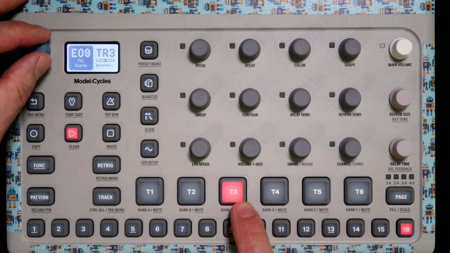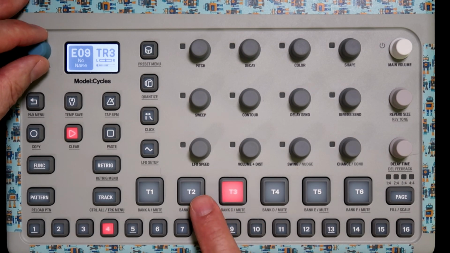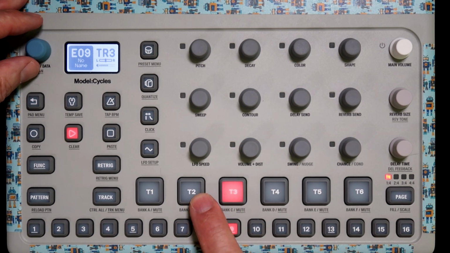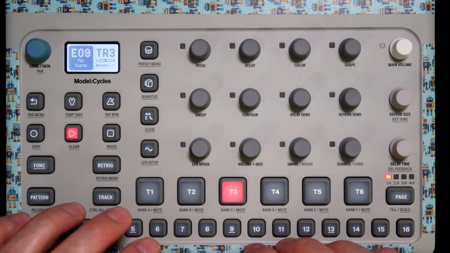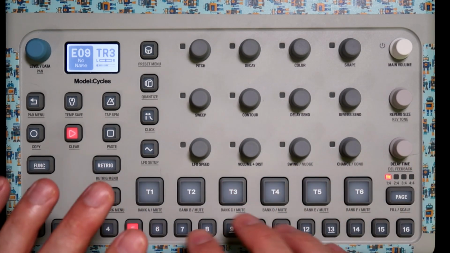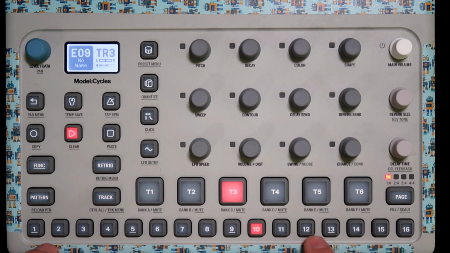I'm going to just turn the level down on the hat. Might go a little deeper with the kick drum, but I feel like for a video, I'm going to keep it up in case people are on their phones.